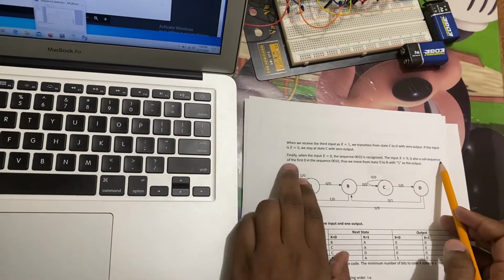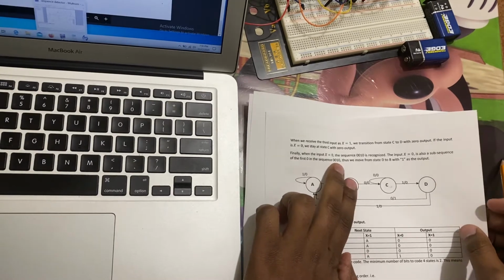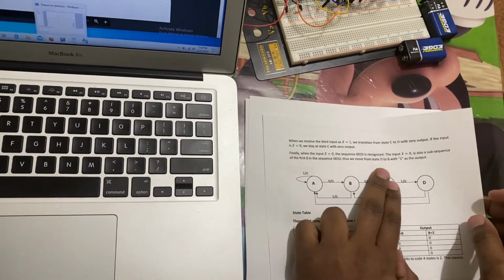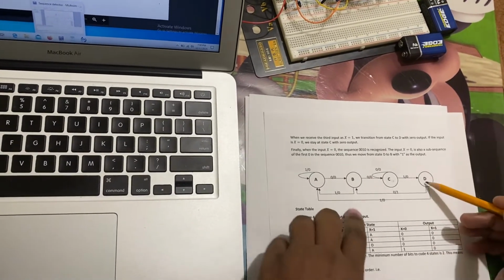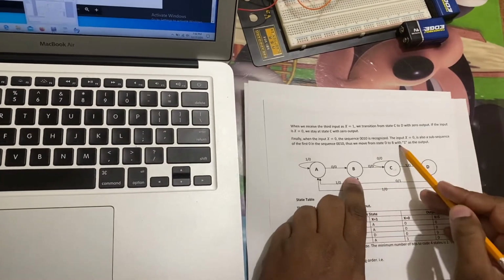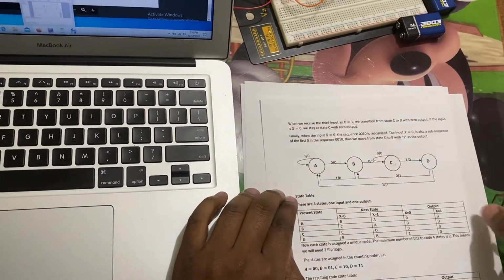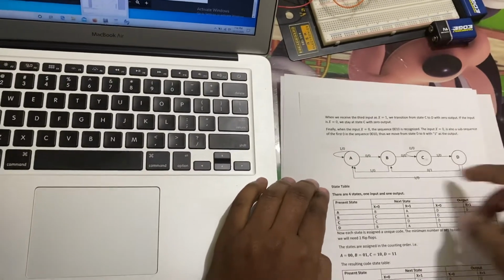Then the subsequence of the sequence is 0, 0. Thus, we move from state D to B with 1 as output, as you can see over there.